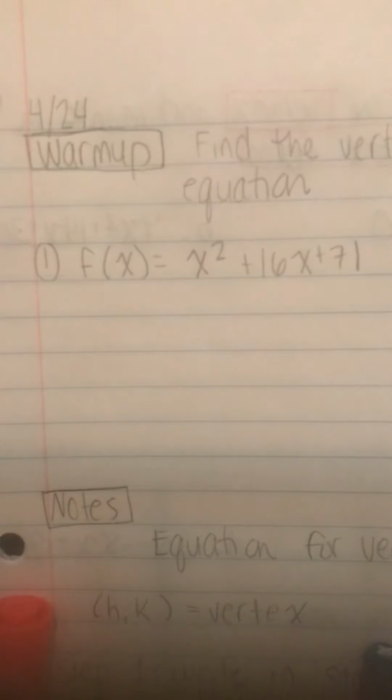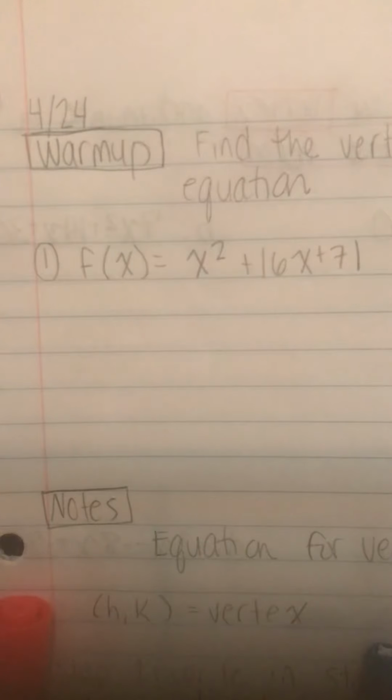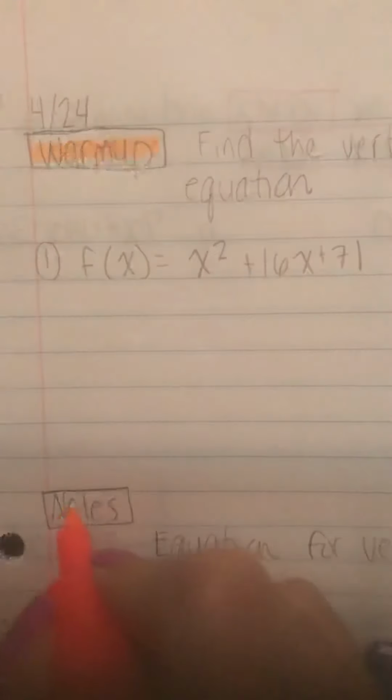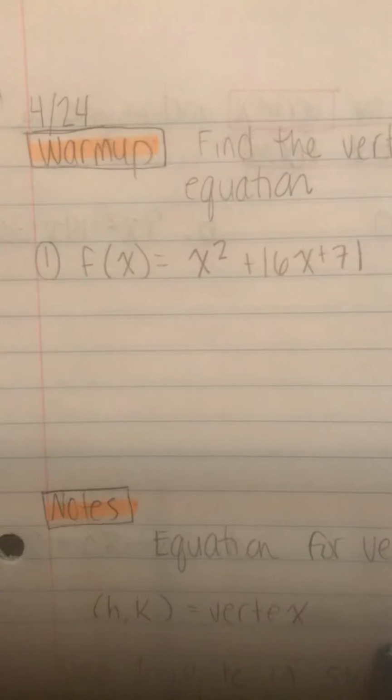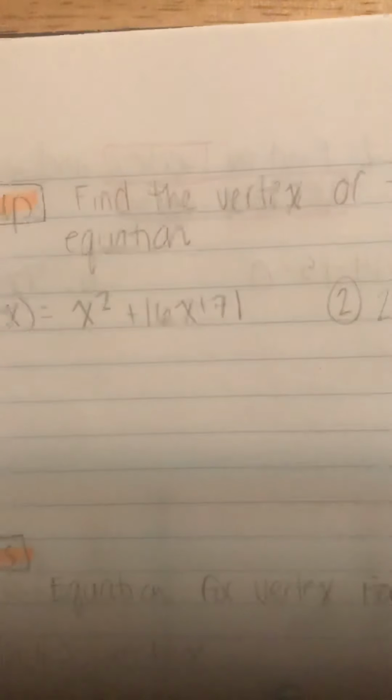Good morning, everyone. Today is the 24th. Make sure you have your notes written before you begin this video. If you do not, go ahead and pause the video and copy down the notes. You should have the word warm up written at the top. And what page is this in your notebook? This is page number 10. So make sure you put a 10 in the top right hand corner.